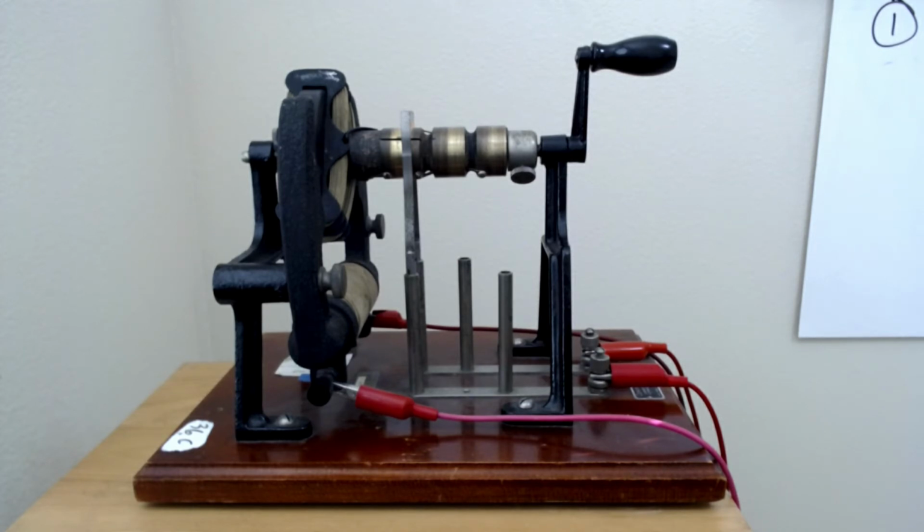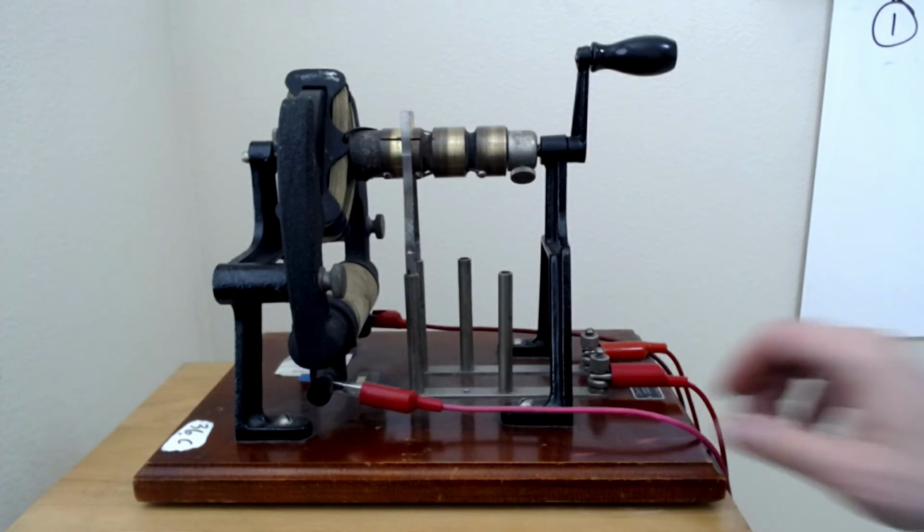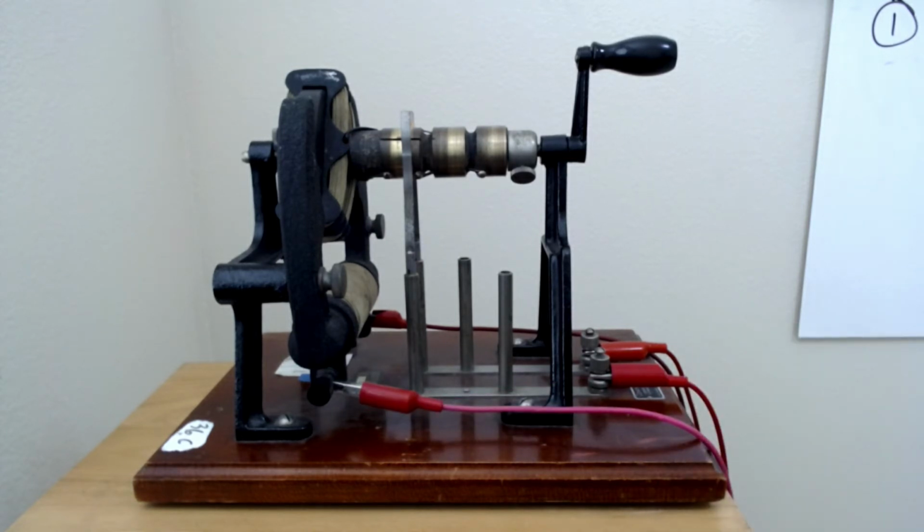So I should try it. I should see what the difference is when I hook it up in series. I usually don't because this is faster for me. Okay. Any questions on this?